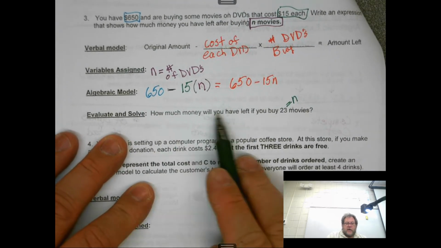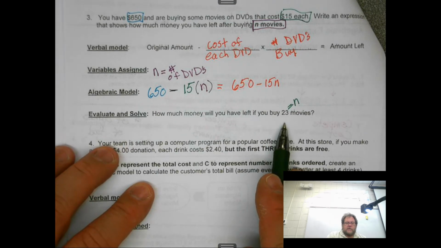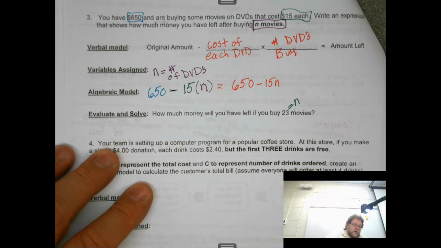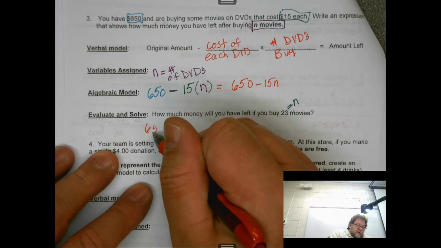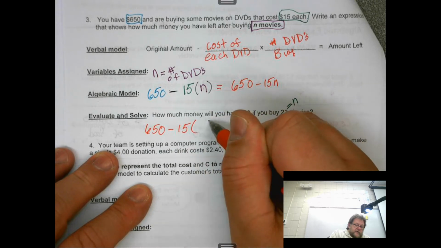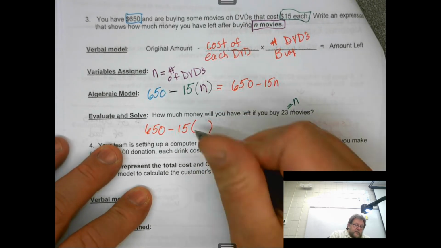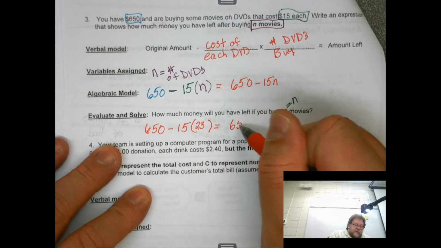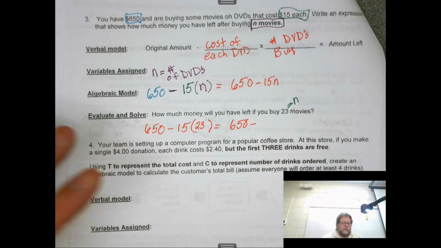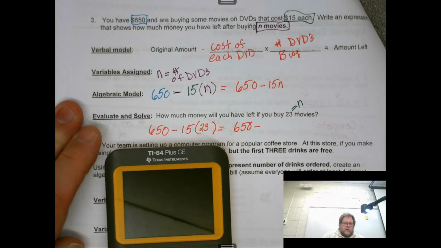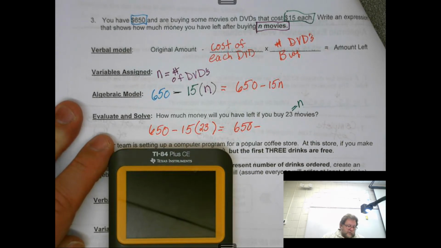It's going to equal 650 minus, and this time, I'm going to need a calculator for this. So 23 times 15, I get 345. And taking that away from 600, I'm left with $255.